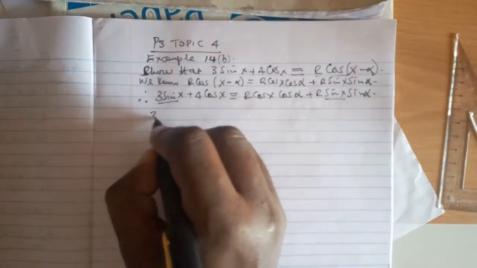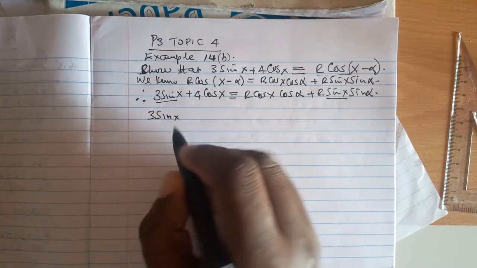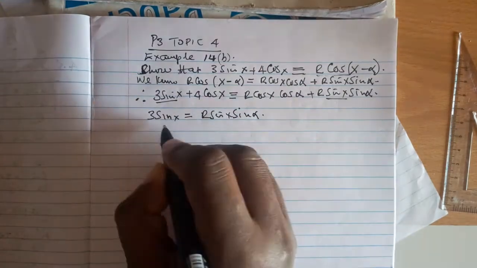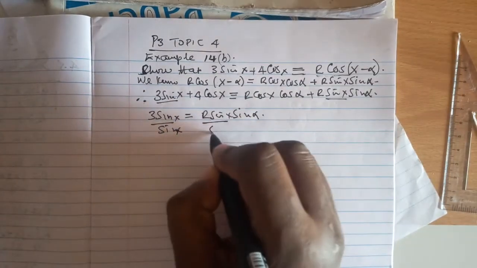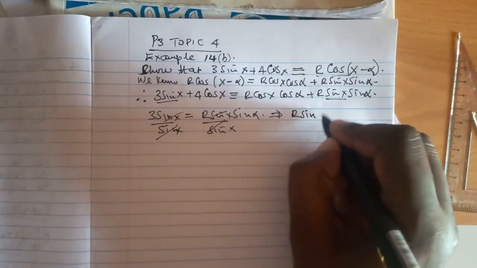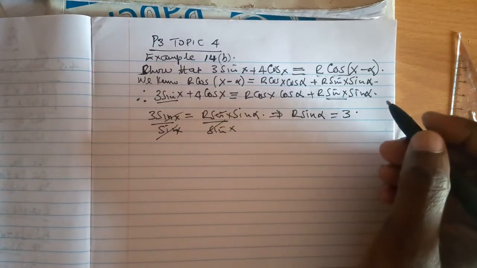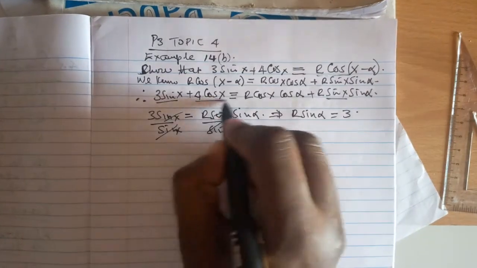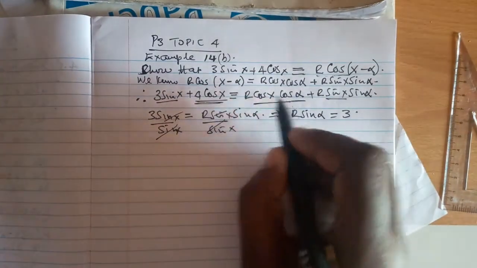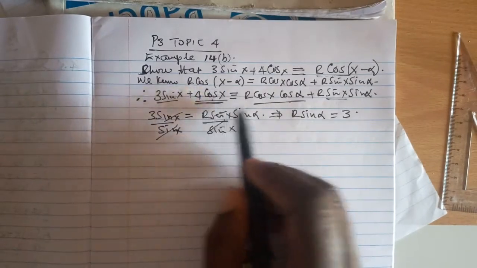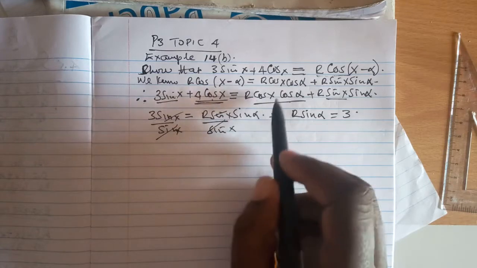If we say this 3 sin x is exactly equal to r sin x sin alpha, if we divide both sides by sin x, then we can easily say that r sin alpha is equal to 3. Why do we compare this with this? Because this one has cos x and this one has cos x. So there is a lot to cancel out.